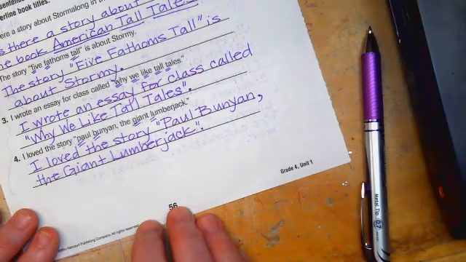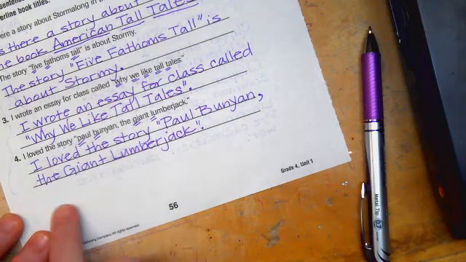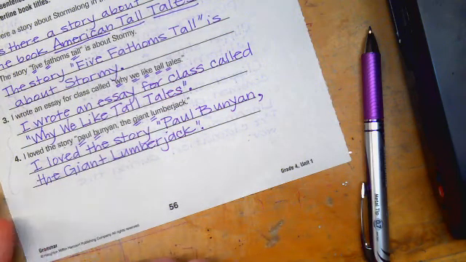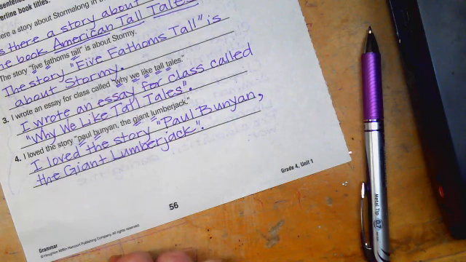So hopefully you got the same answers that I got. If you didn't, figure out how you need to correct it, and you can write them down below here. If you messed up, you can fix where you messed up. If you didn't mess up, congratulations to you for doing a good job. And thanks for joining me. I hope you enjoyed learning about capitalizing titles of books, stories, essays, all the things that we love to read.